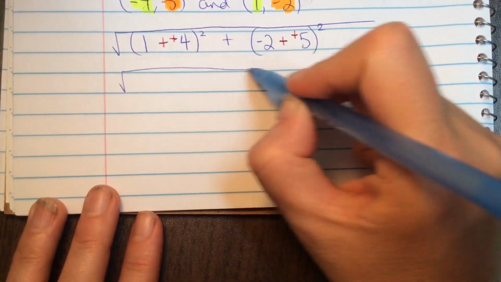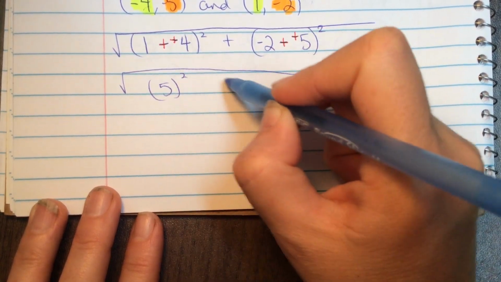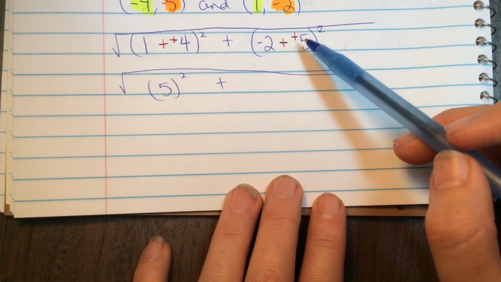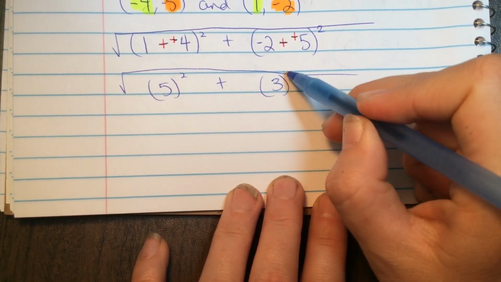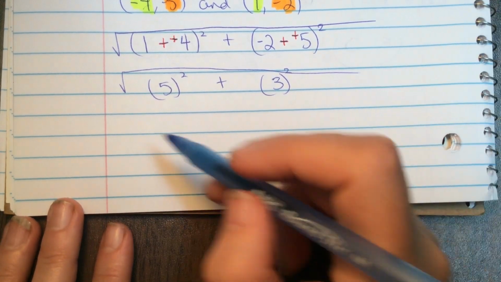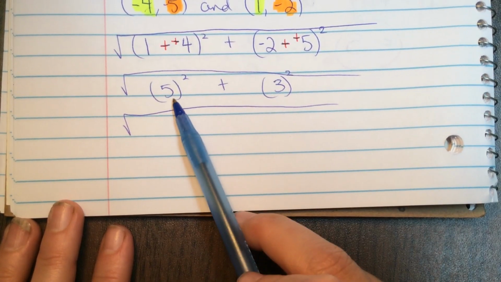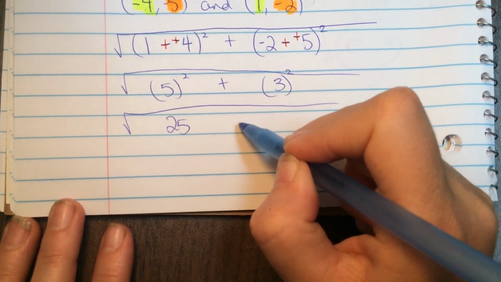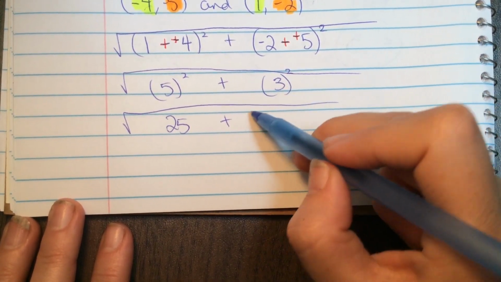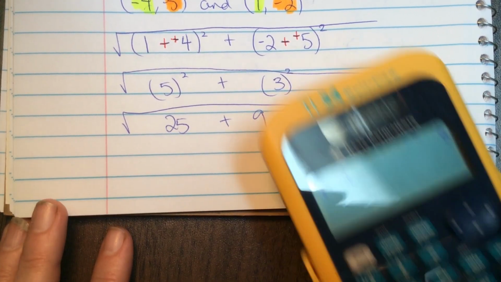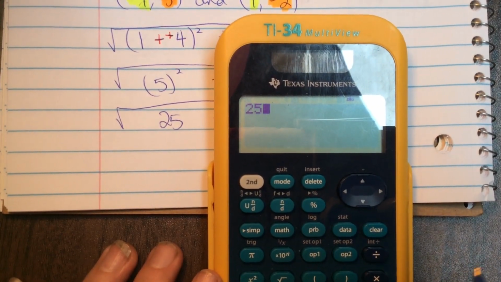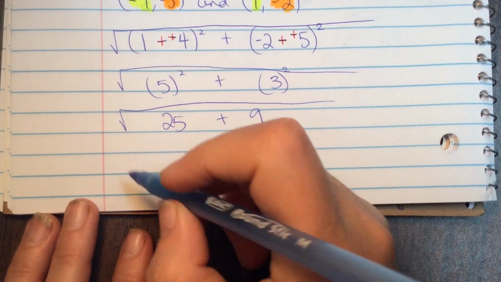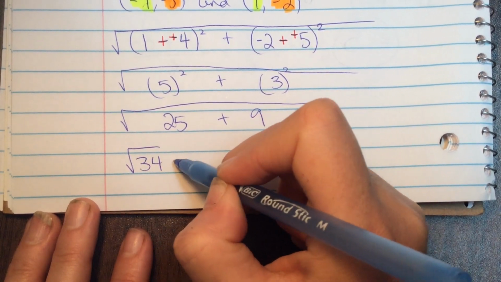So we're going to get the square root of 5 squared. And then I got -2 plus 5. Well, -2 plus 5 is 3. And now we just have to find 5 times 5, because 5 squared is 5 times 5, which is 25. And then 3 times 3 is 9. And 25 plus 9 is 34. Well, 34 is not a perfect square. Not by a long shot.